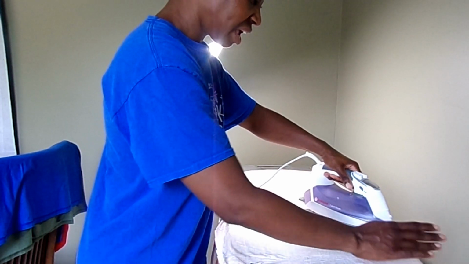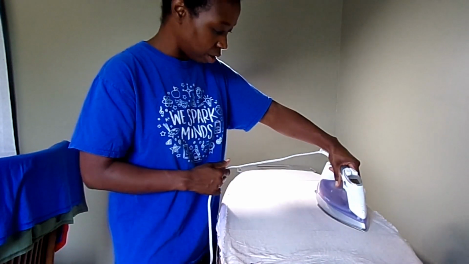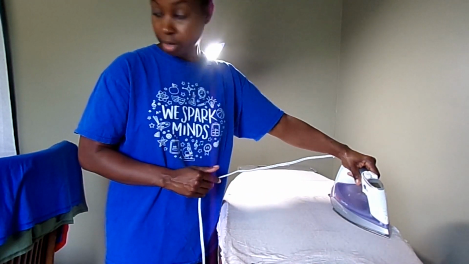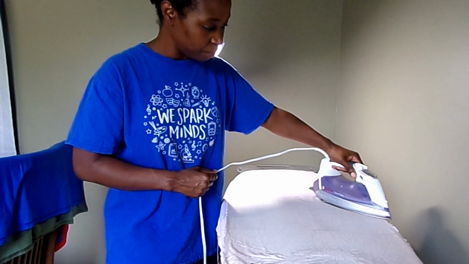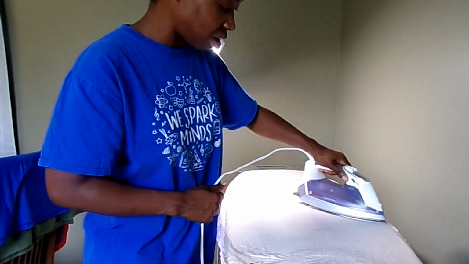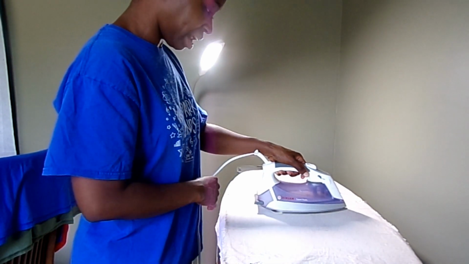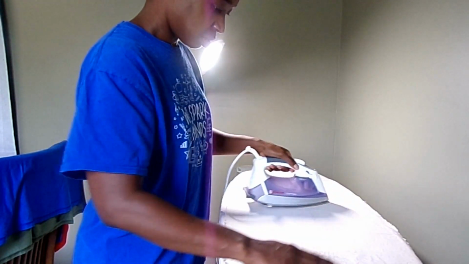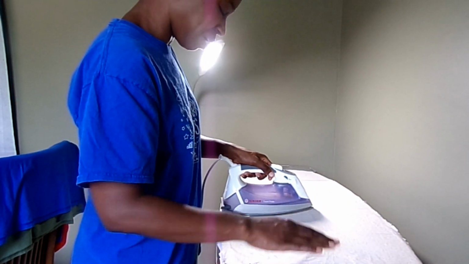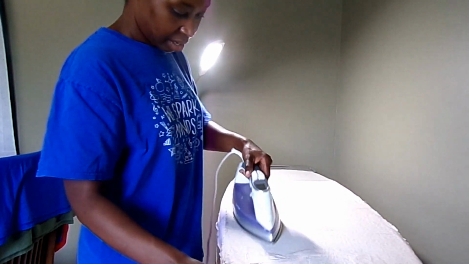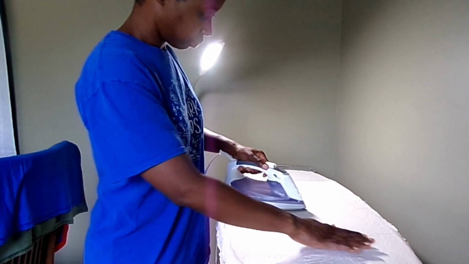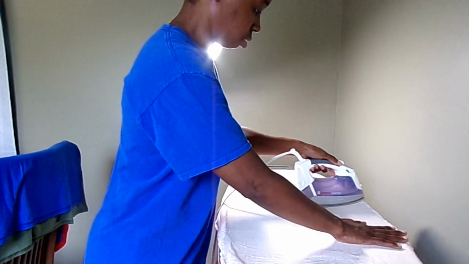And I have a little basin of water over on my sewing table, and when I feel like this cloth gets too dry, I'm going to dip it in that water and wring it out real good. Okay, and I'm just going over this a second time. I don't think it needs it, but I'm just doing it. Okay.